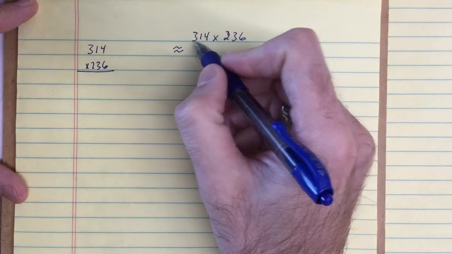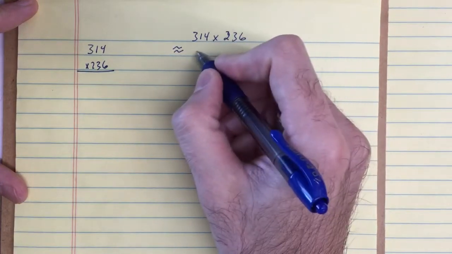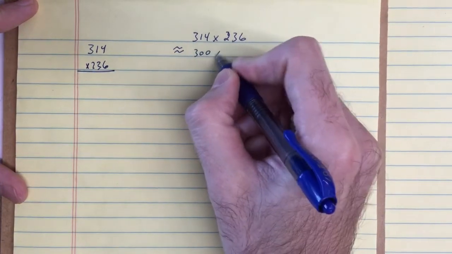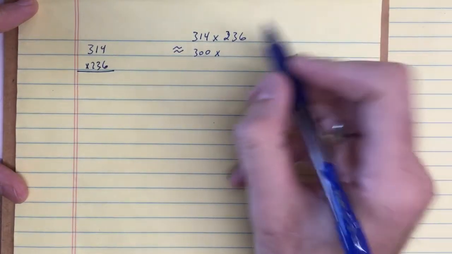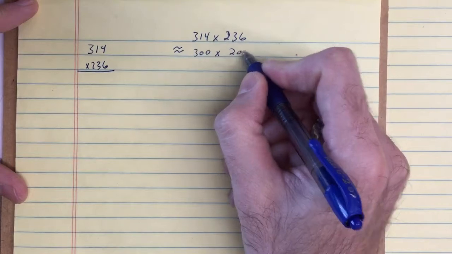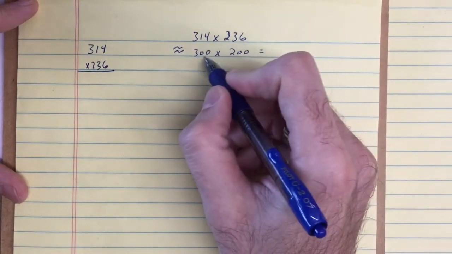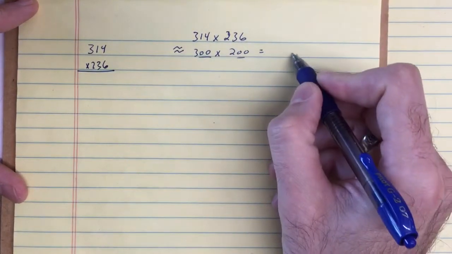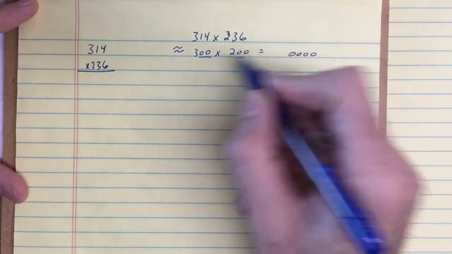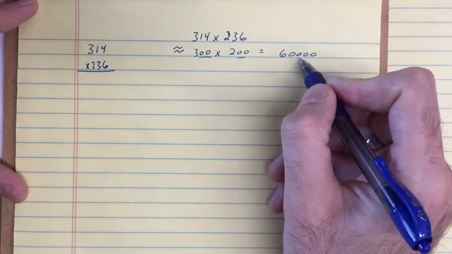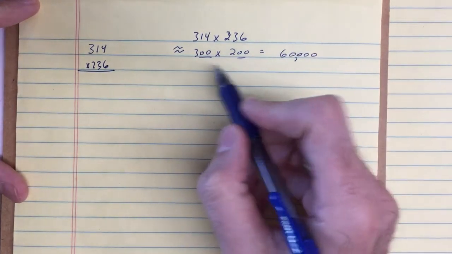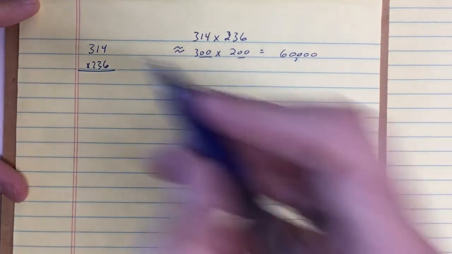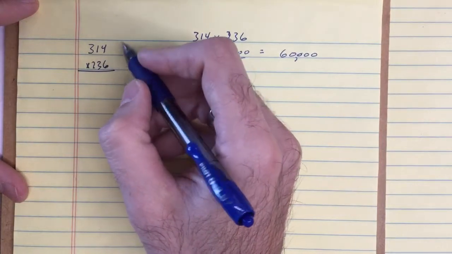So if I wanted to estimate 314, I would estimate that to be 300. And I want to multiply that by 236, and I'm going to estimate that to be 200. Now I can use my powers of 10 with highlighting zeros. 3 times 2 is 6, and my answer would be 60,000. So that's my estimated answer or product.